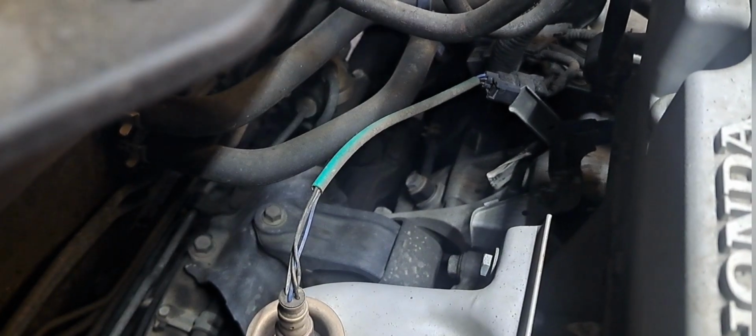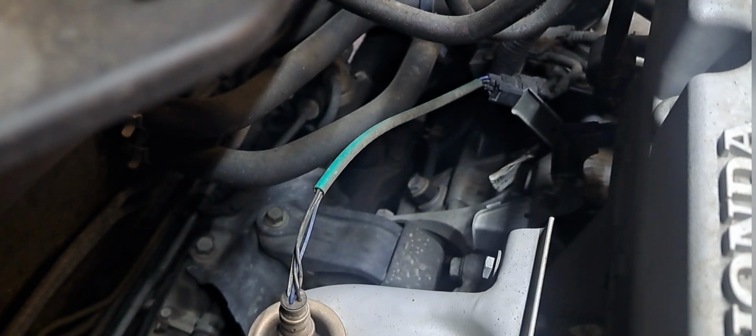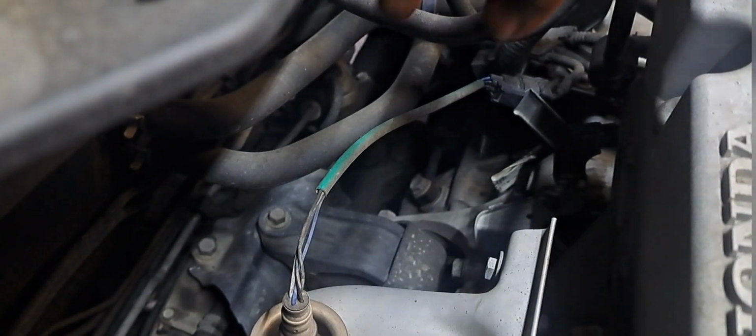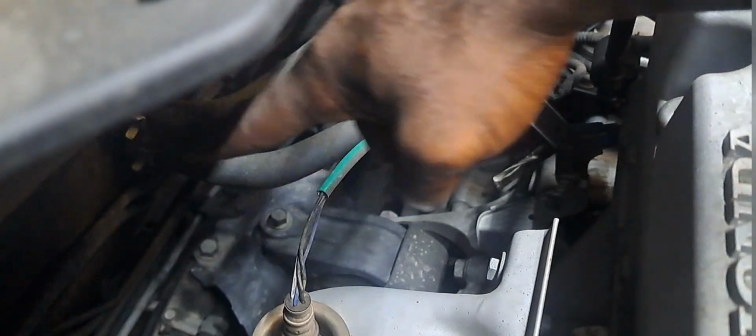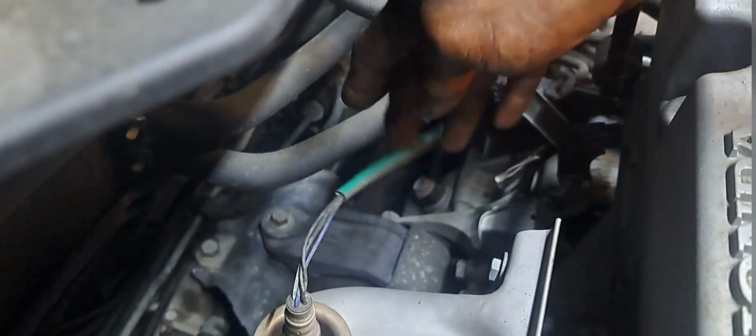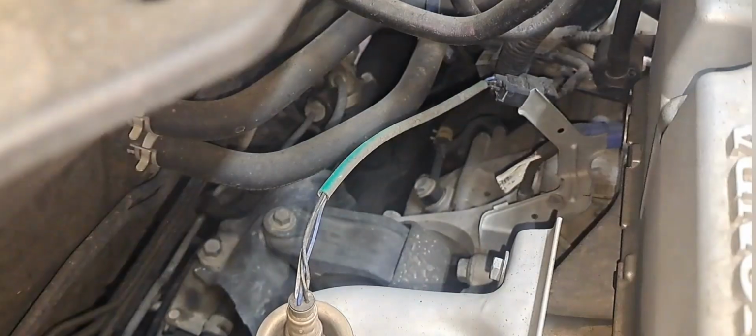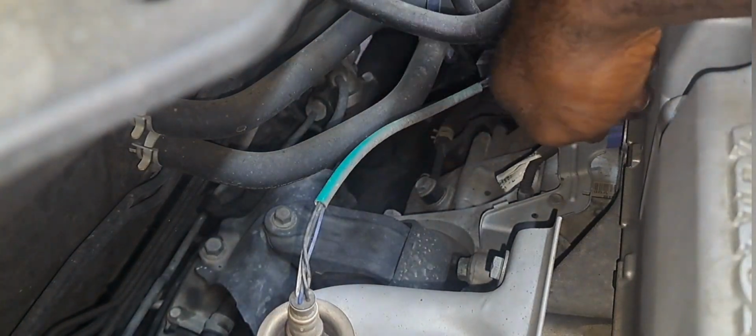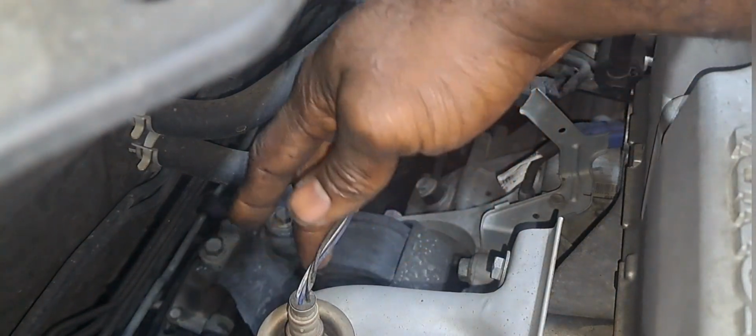All right, I can't get out right. We're right at the exhaust system. So here's the back of the motor. You got the firewall up here. So here's my O2 sensor. The connector's there, and this is the upstream O2 sensor.